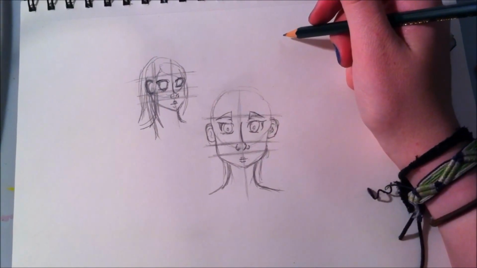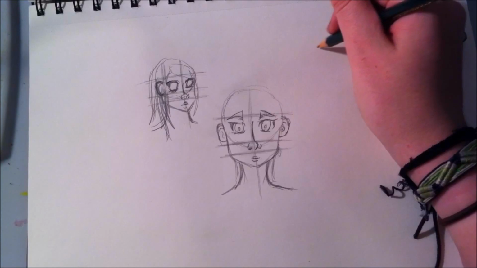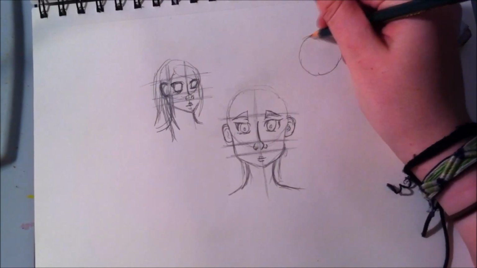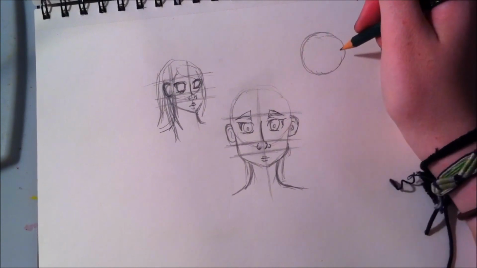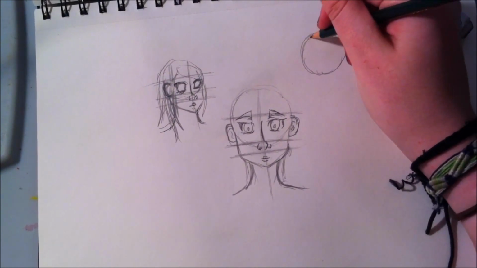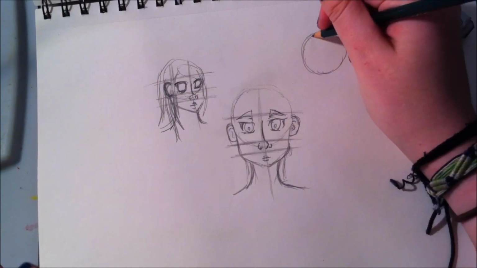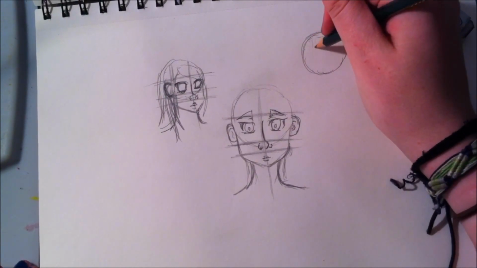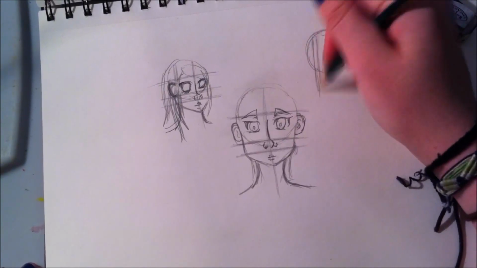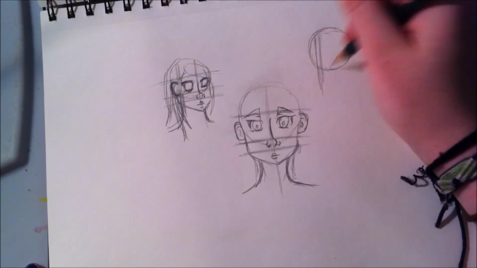Sorry, my camera's tilting. And then I want it here, but I don't really want you to see the opposite eye, so I'll draw it at this angle. I'll kind of draw it like this. Draw it as close to the edge as possible.